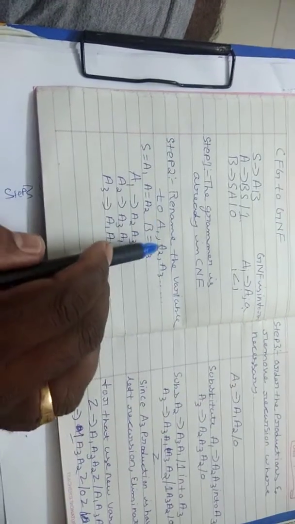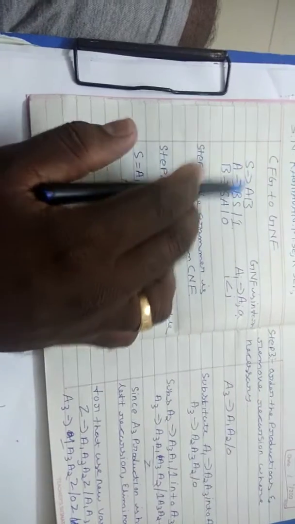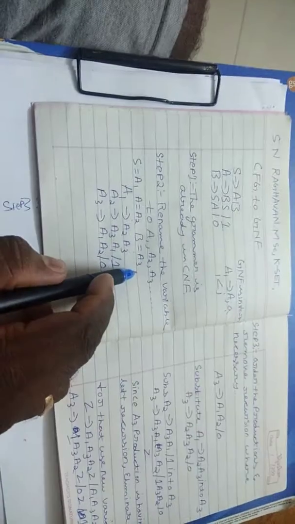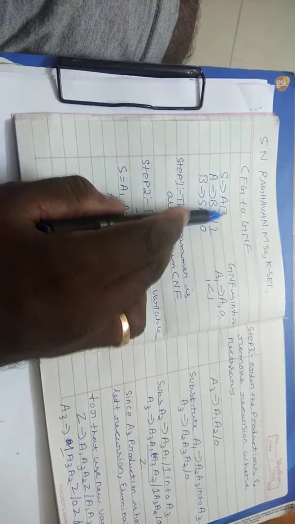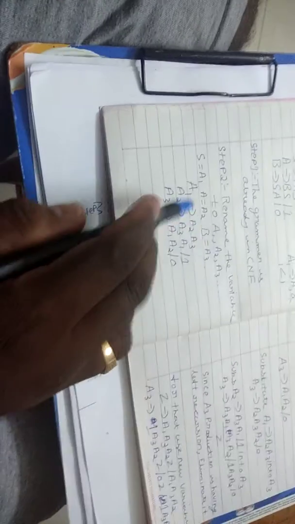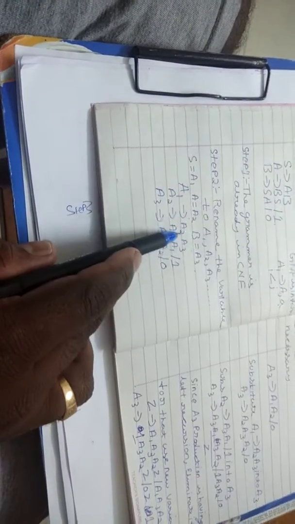Step 2: rename the variables to A1, A2, A3. Here we have S, A, B. We have to rename these with A1, A2, A3. S is replaced by A1, A is replaced by A2, B is replaced by A3. As S is the starting symbol, we start with A1. So A1 tends to A2 A3.